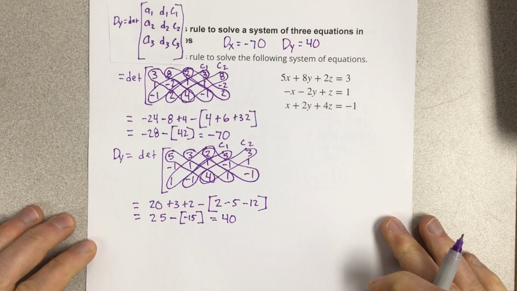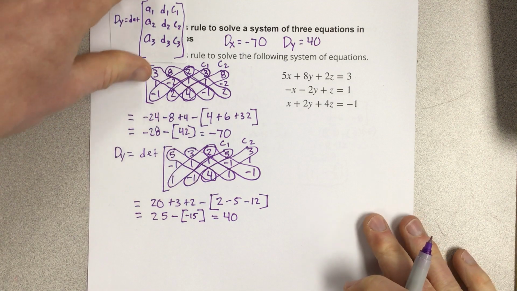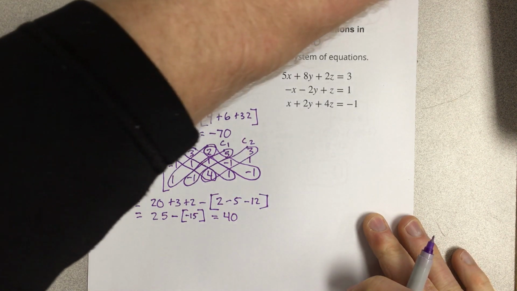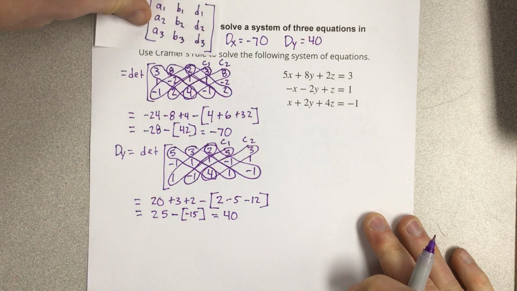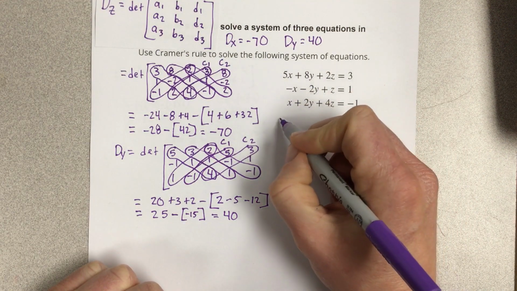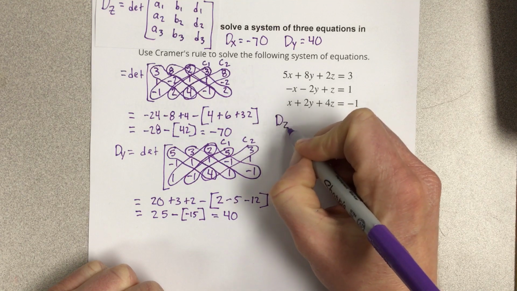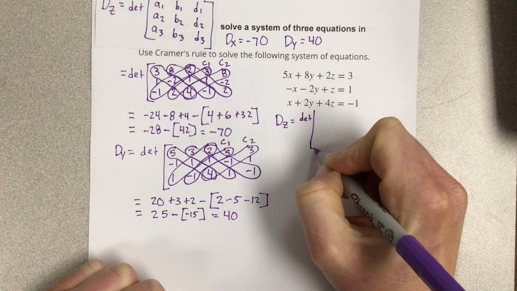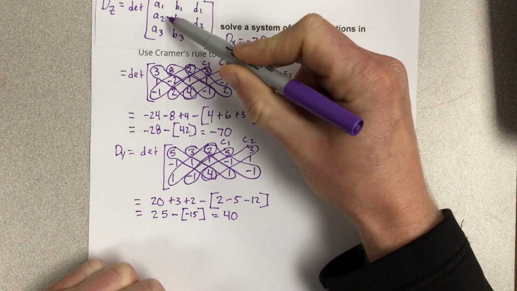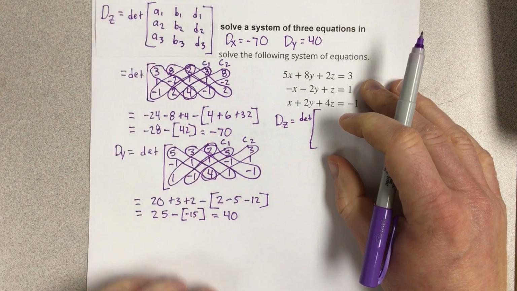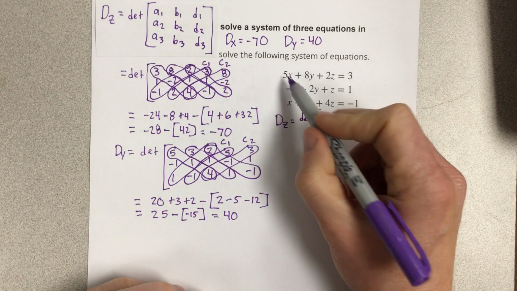All right, now we're going to go and find dz. So dz is going to equal the determinant of a1, a2, a3. So that's 5, negative 1, 1.